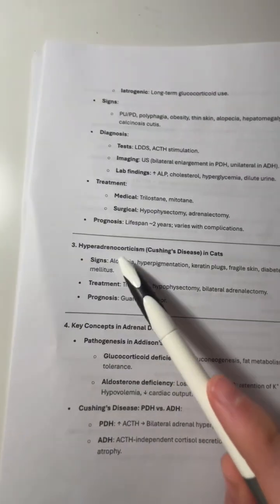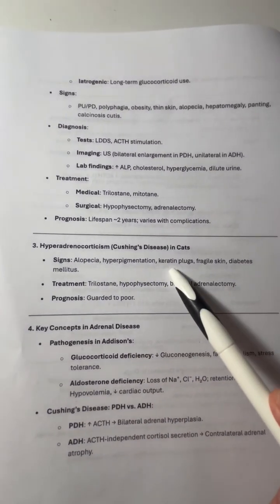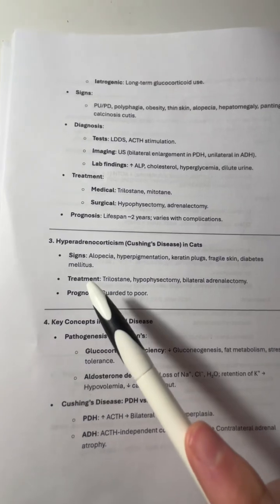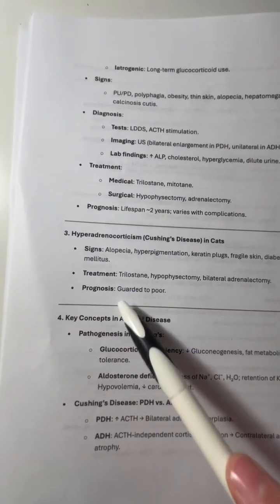For hypoadrenocorticism in cats, the signs are alopecia, hyperpigmentation, keratin plugs, fragile skin, and diabetes mellitus. For the treatment, give trilostane, and the prognosis is guarded to poor.